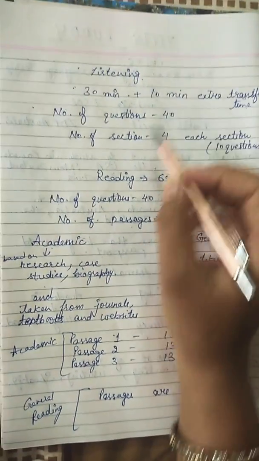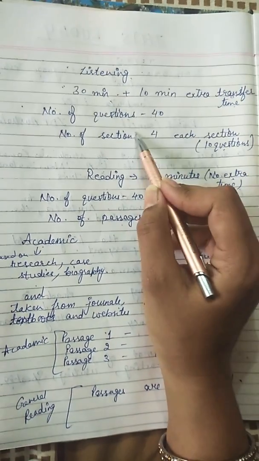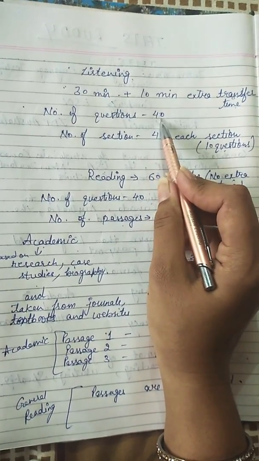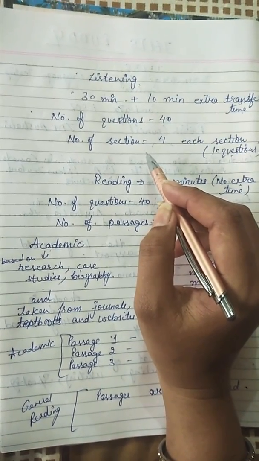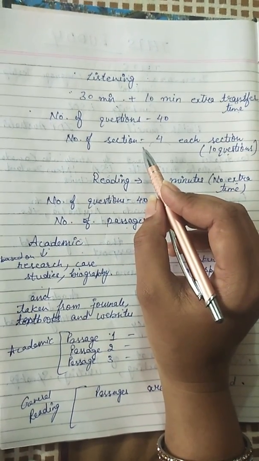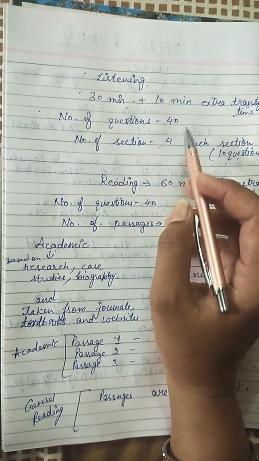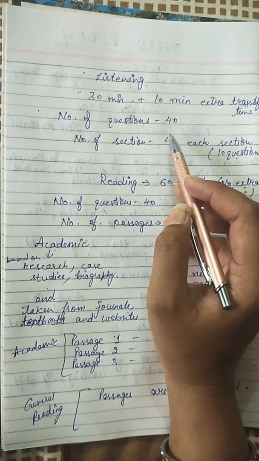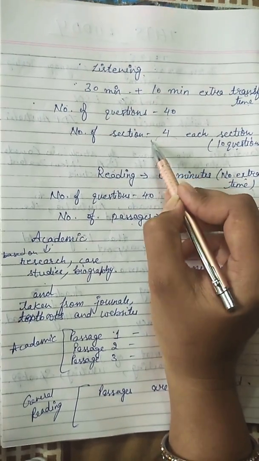The test is divided into 4 sections, and each section has 10 questions, so there are 40 questions in total. Students get a question booklet on which the questions are printed. The tape is then played and students write answers simultaneously while the tape is going on. Students get time to look at the questions before the listening starts and to check their work at the end of each section.